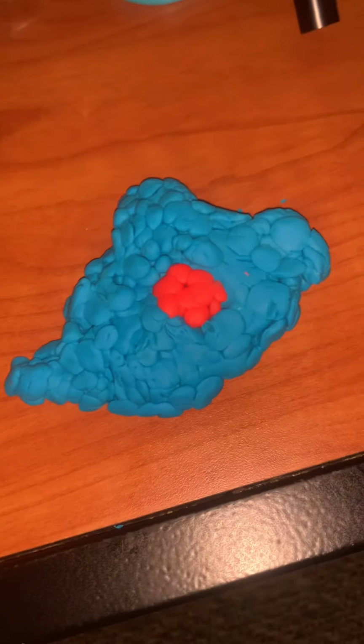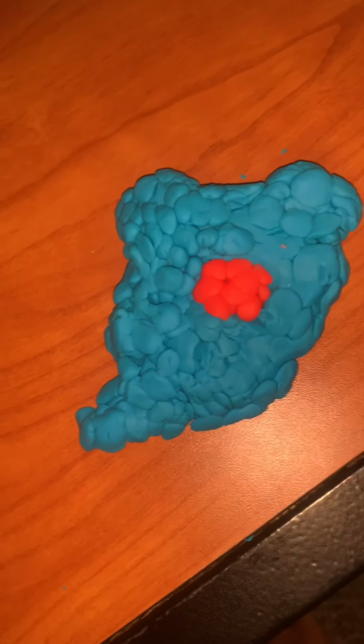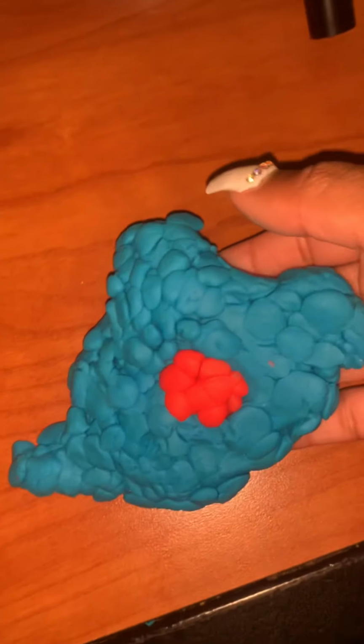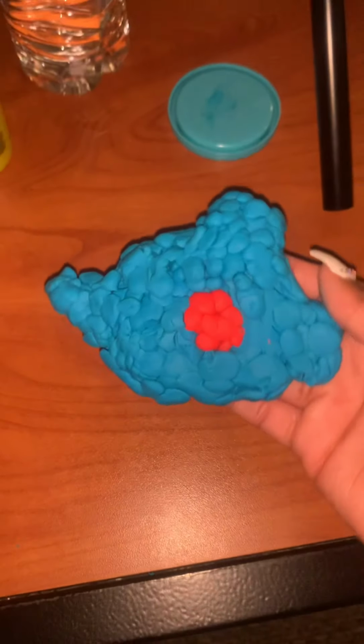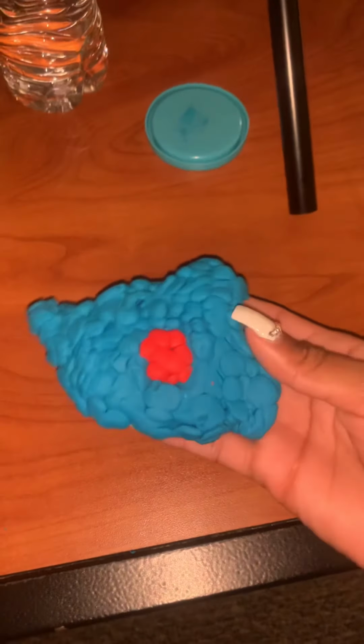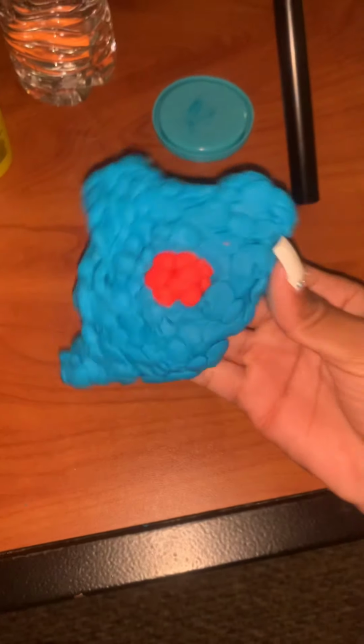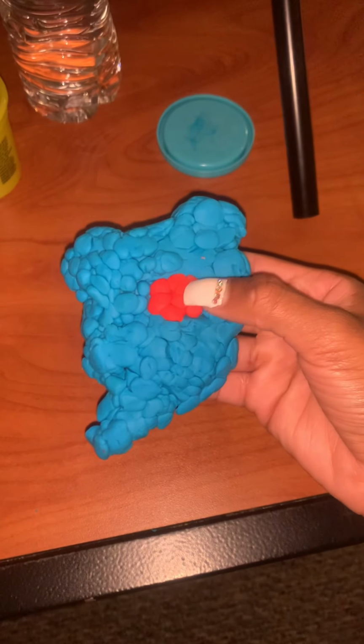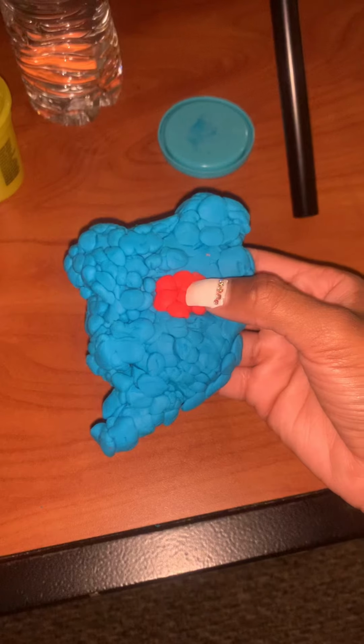This is the model, acetylcholinesterase. As you can see, it is surrounded with blue structure. This is the molecule itself. But if you look in the middle, there's a small red section. This small red section is the venom in the active site.